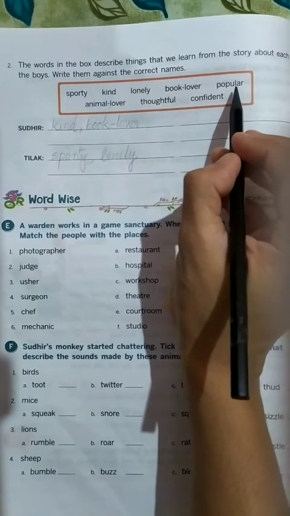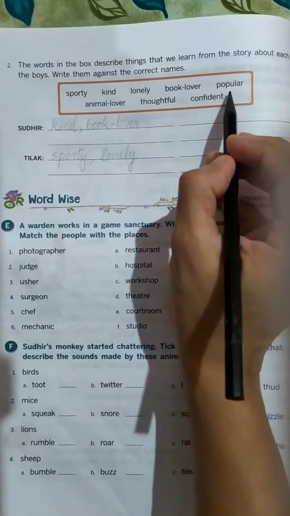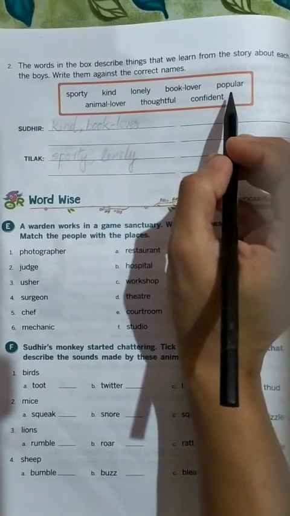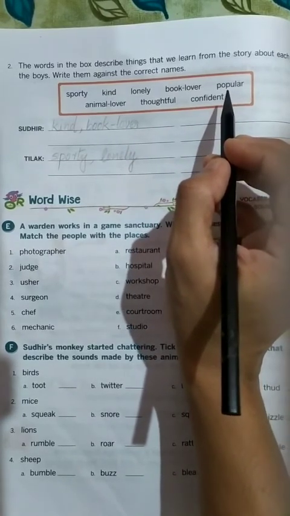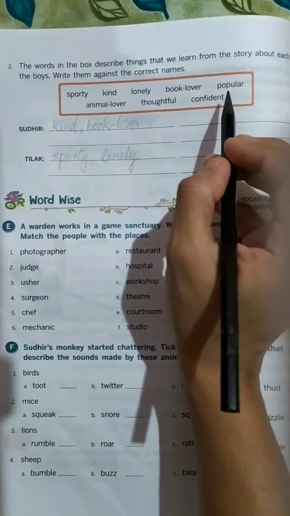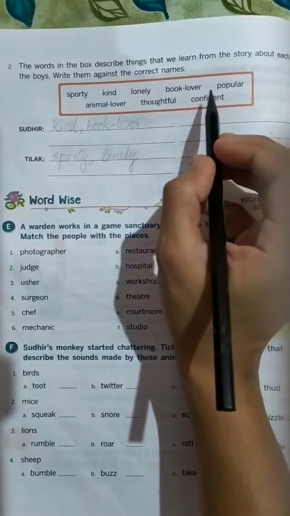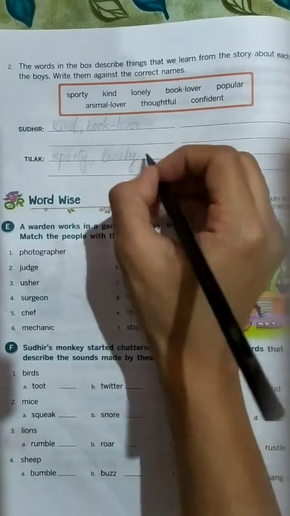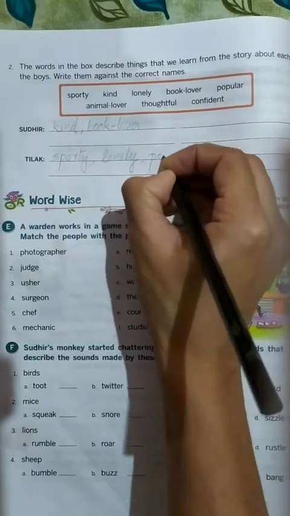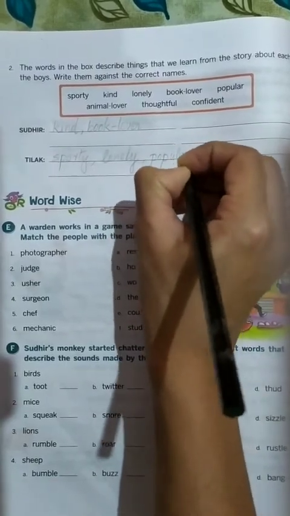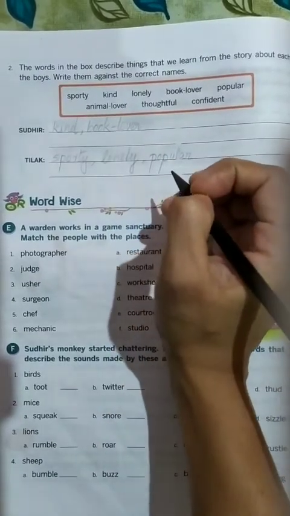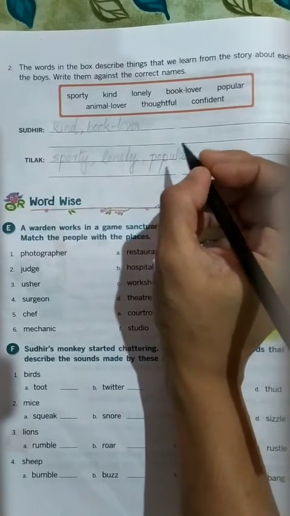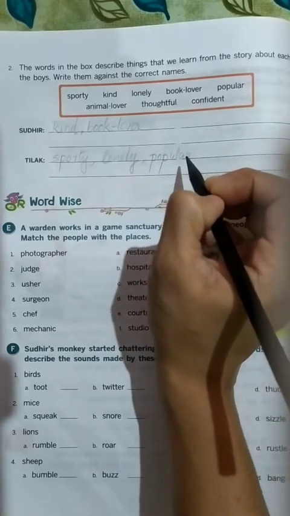Then, popular. What do you mean by the word popular? Popular means something which is liked by many people. For example, the word popular book. What do you mean by popular book? Popular book means a book which is liked by many people. Then, who is a popular figure in our story? It's again Tilak. We know that he has got many friends. He was the captain of the school cricket team and he has got many friends. So he is the popular figure.